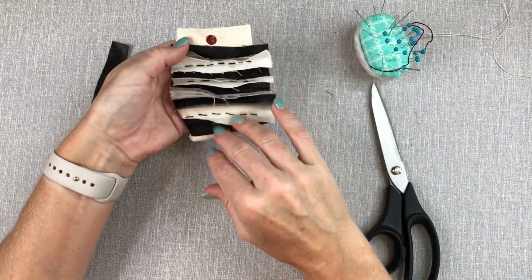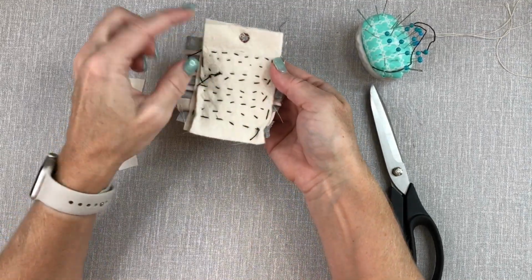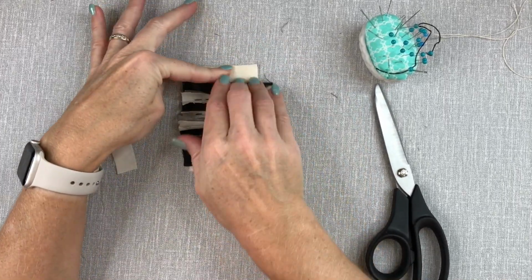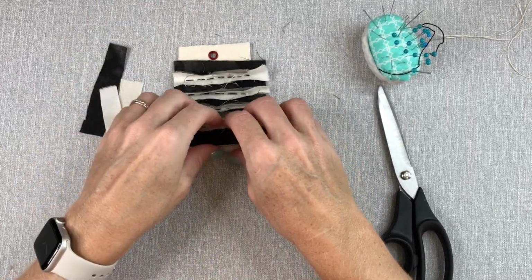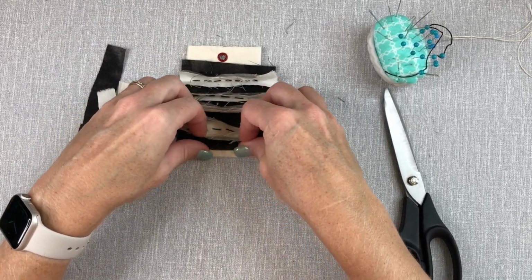So I completed this little sample here. I have everything stitched on the back, and I use just the one color thread. And now I'll just play around with really emphasizing the texture, just by making sure that I didn't stitch things down, that there's room here.